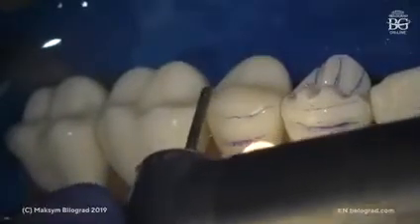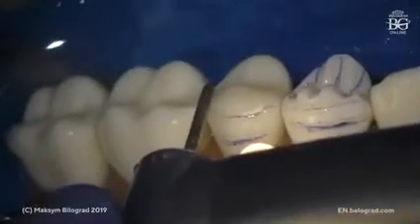Also notice the angle that I'm using now when preparing the occlusal tip of the cusp. I have a slight buccal angulation. Don't do this angle. We do this angle, okay?